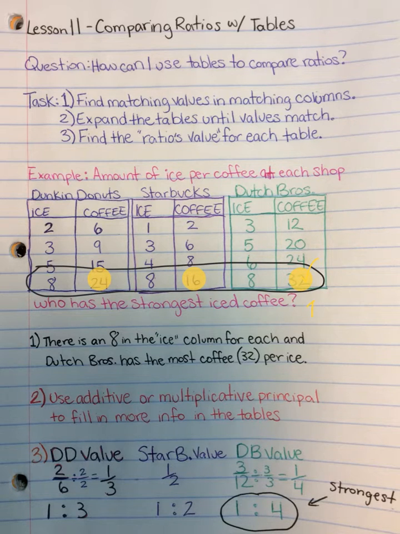We know that 24 is the second biggest, so they are number 2. And 16 from Starbucks is number 3. Just like that.